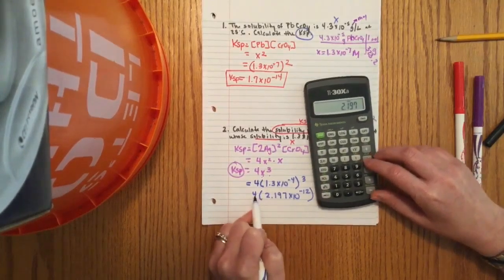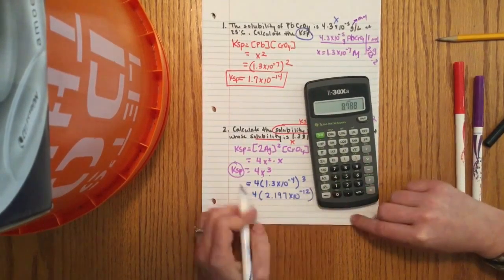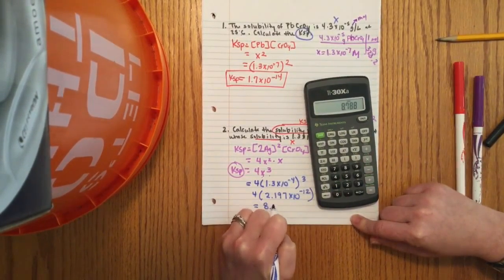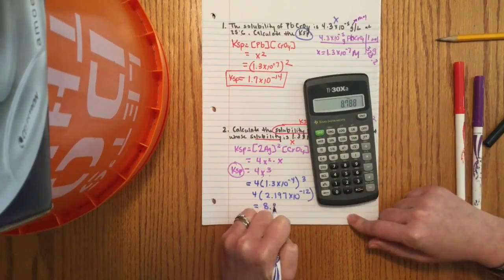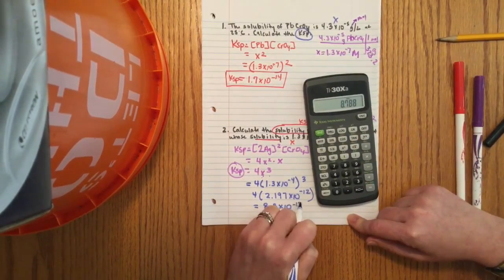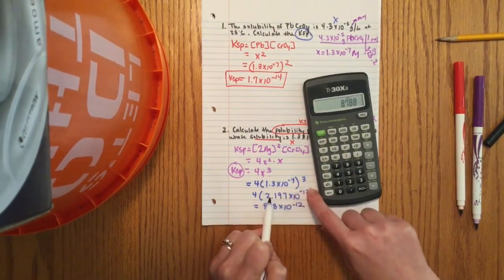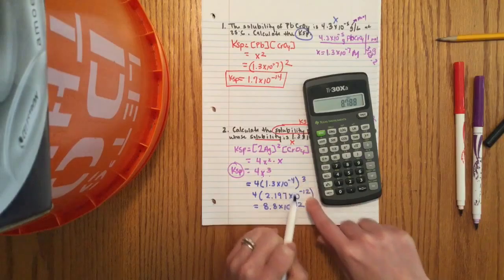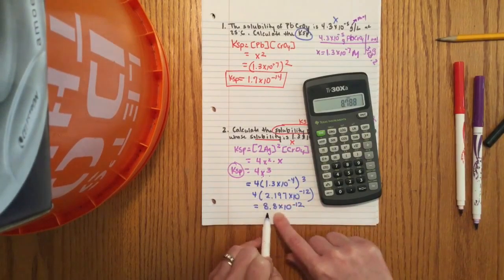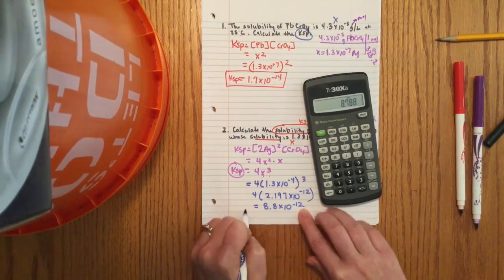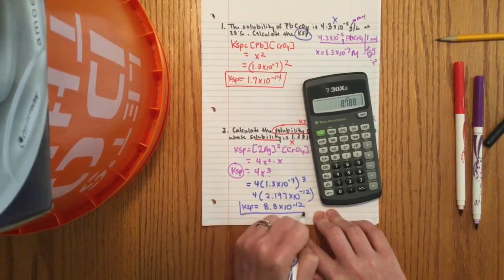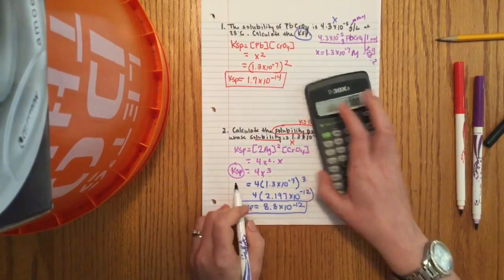Now I'm going to multiply 4 times that, and so I get 8.78, or 8.8 times 10 to the negative 12 as my answer. And so you can see that I did this to the third power, then I multiplied the 4 in, and I got 8.8 times 10 to the negative 12 as my Ksp value.